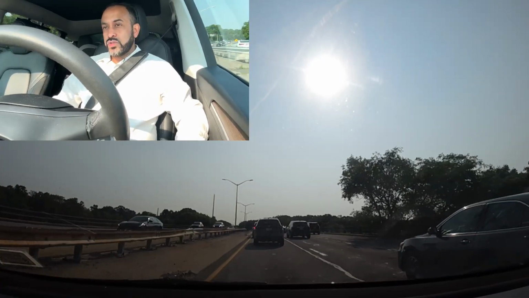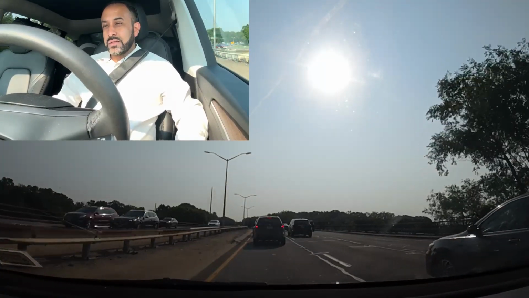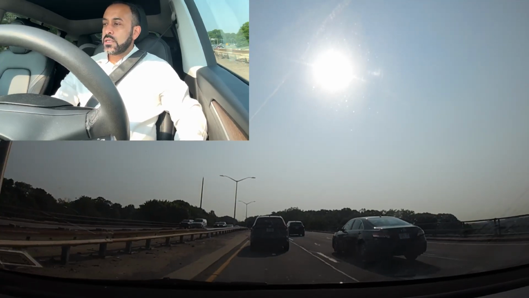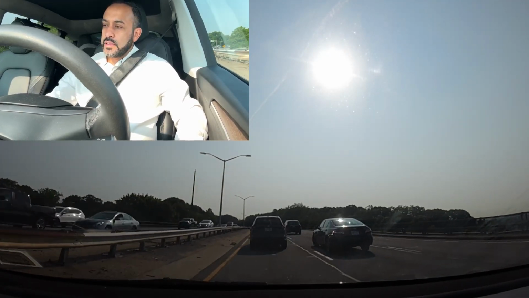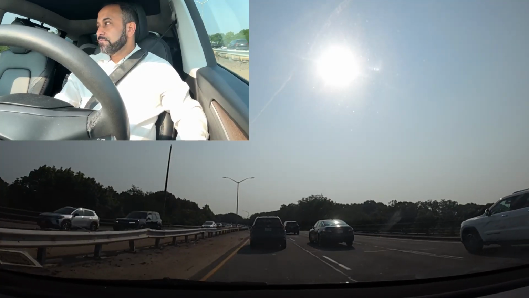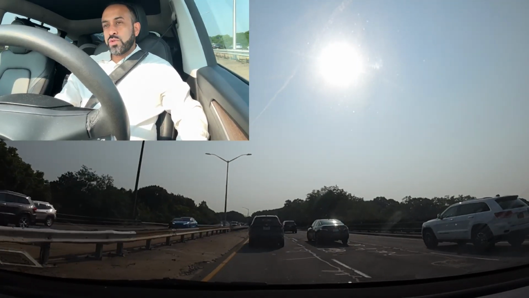Since we're heading, at least right now, to a McDonald's, I have the parking set to parking lot. I didn't change that. Let's pull into a parking space.